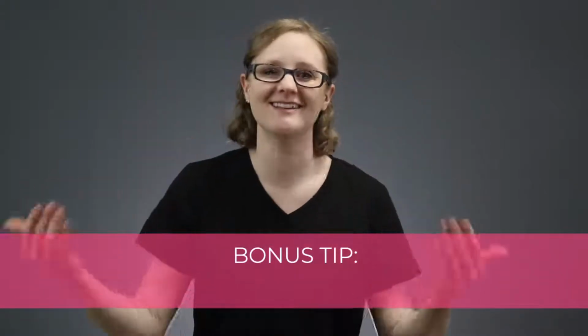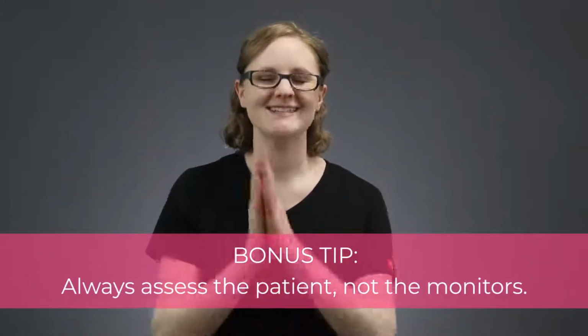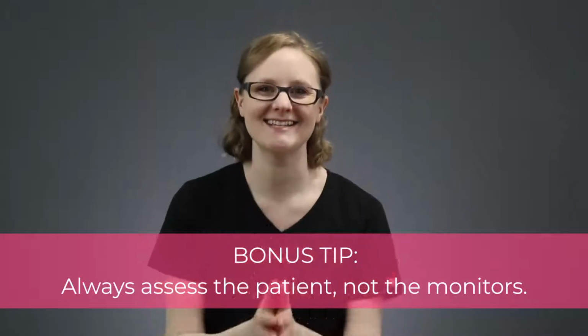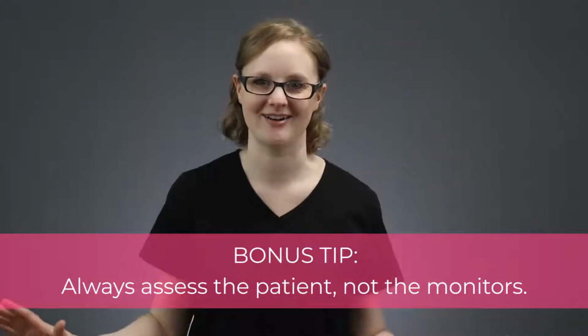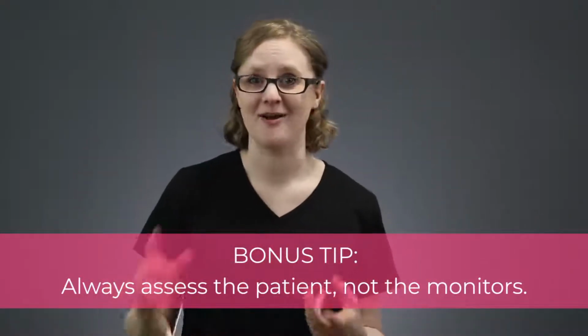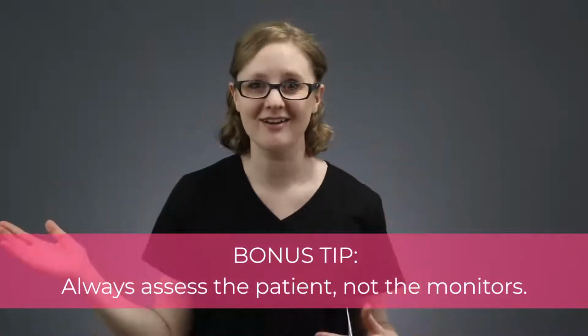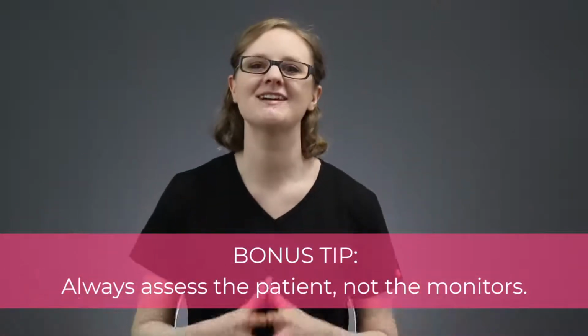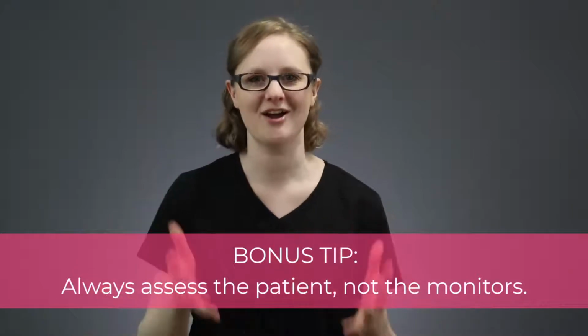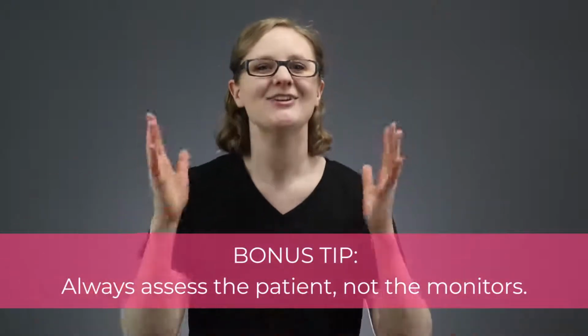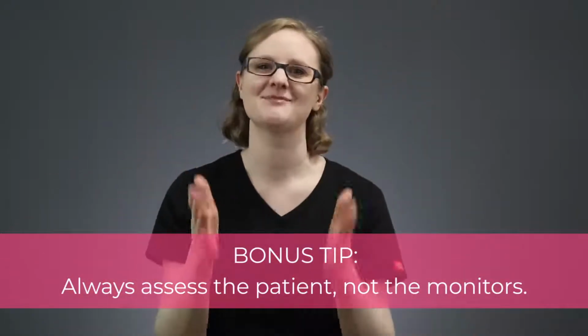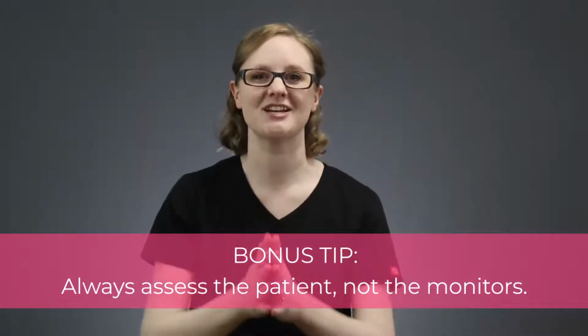And here's a bonus tip for you when it comes to the nursing assessment. Always assess your patient and not the monitors. If your patient is alert and oriented and talking to you and moving around, don't just call a code because the cardiac monitor was telling you that a code was necessary. No. Use your awesome critical thinking skills, my friend, and assess your patient. Look at your patient, not the monitors.